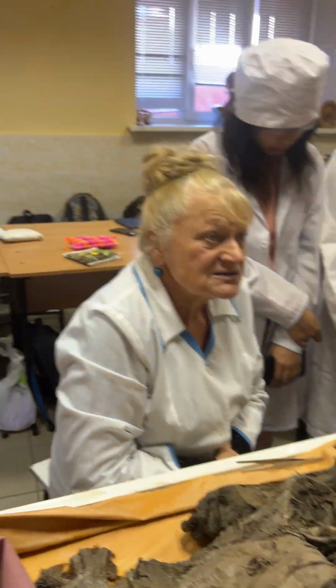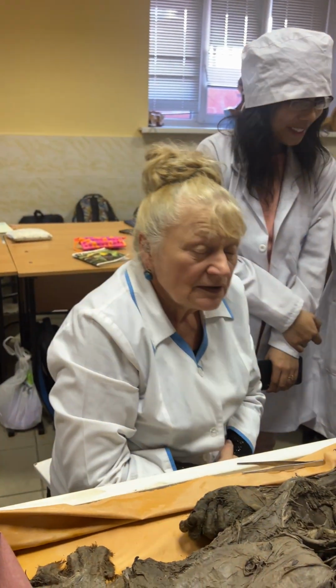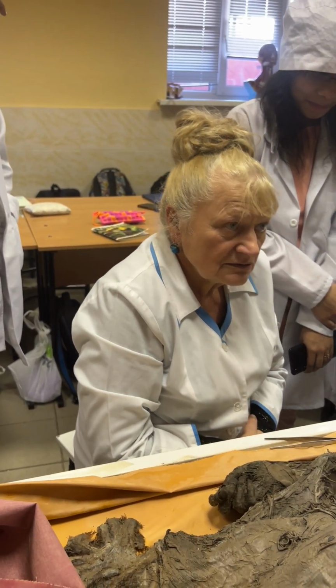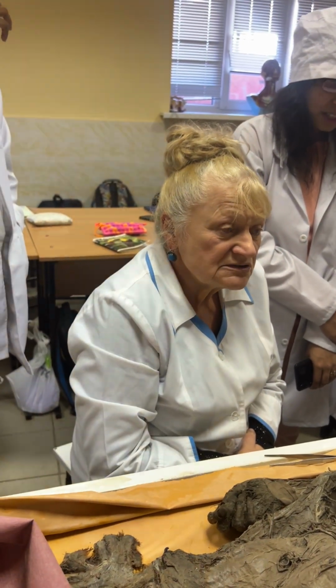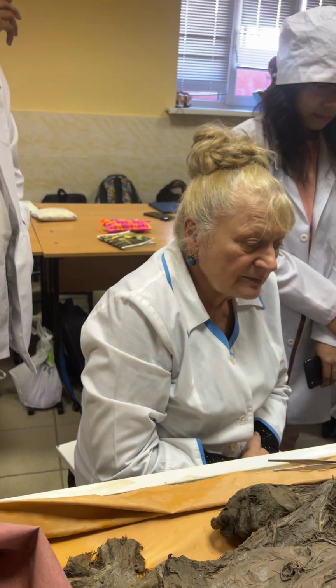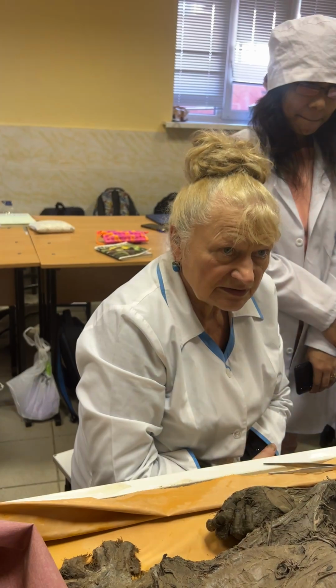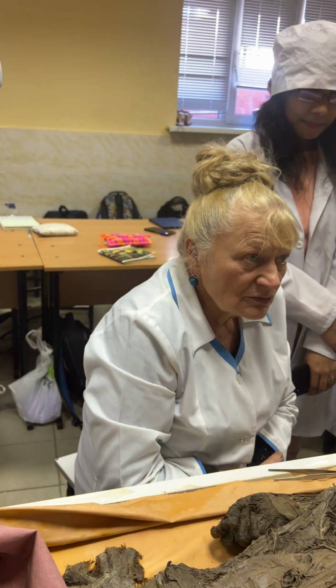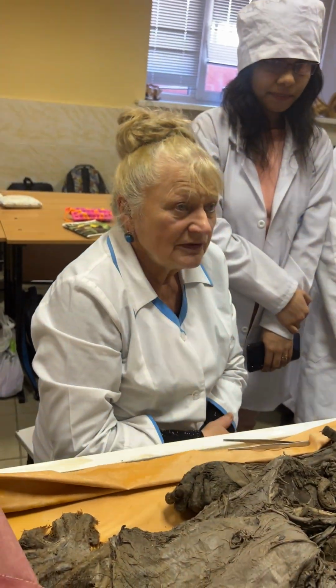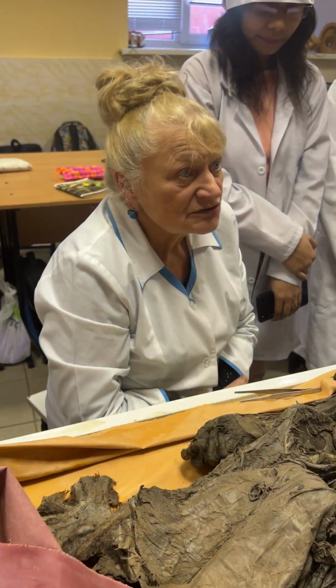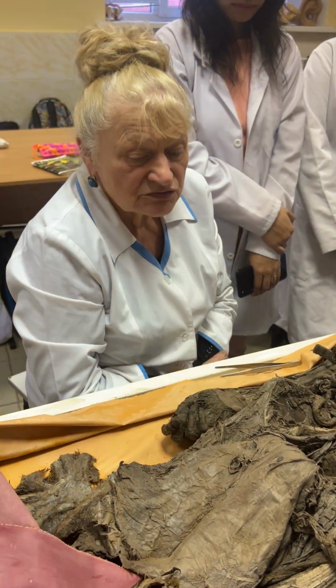If the testis doesn't exit through the fetal life into the scrotum, the doctor does an operation, because the problem is called cryptorchidism. It can be total cryptorchidism on both sides. It can be monocryptorchidism on one side. And about this I explained to you when we studied the reproductive system, when we studied the inguinal canal through which the testis specially directs into the scrotum.